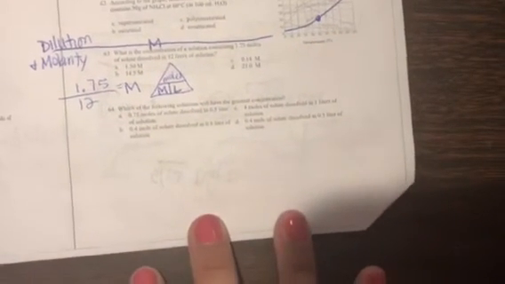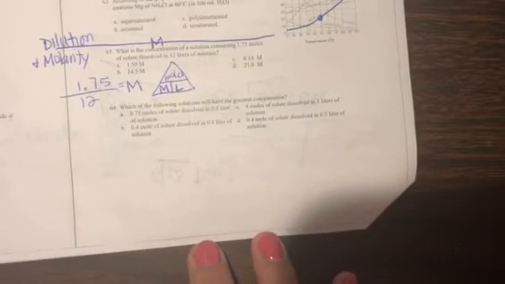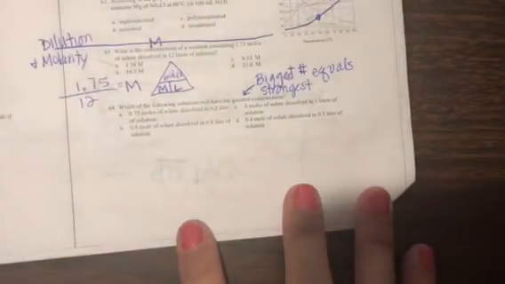Number 64, a lot of students always get this wrong. Which of the following solutions has the greatest concentration? So the biggest number equals strongest. So you're looking for M, because that's concentration.